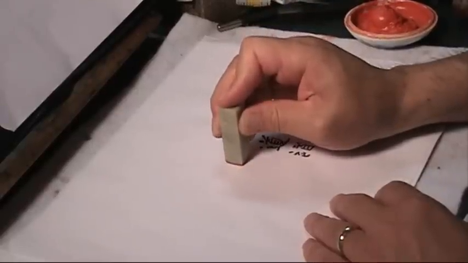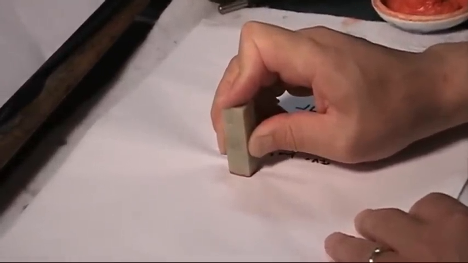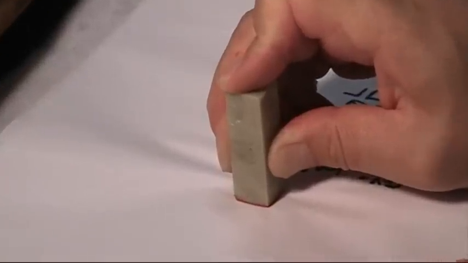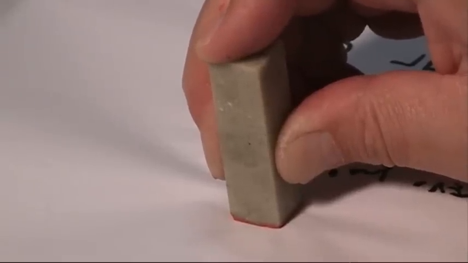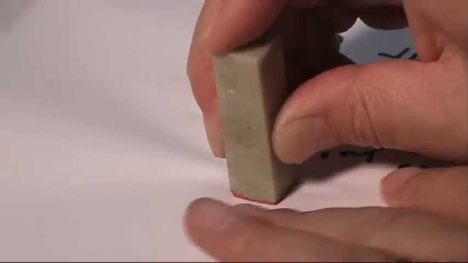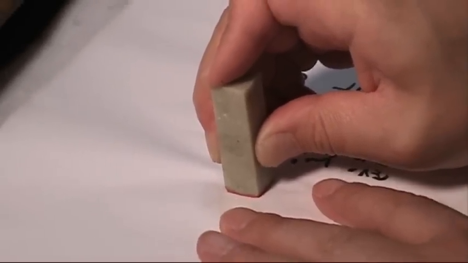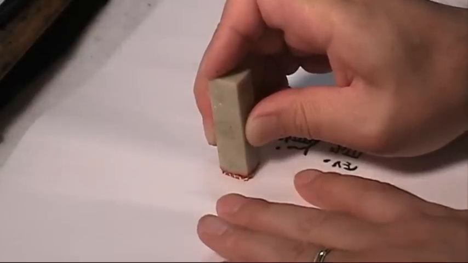So you can put a magazine underneath it. Don't move, and then lift carefully. Keep the paper down with your left hand and lift.